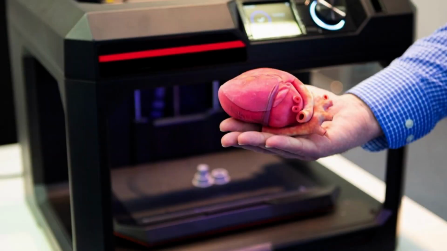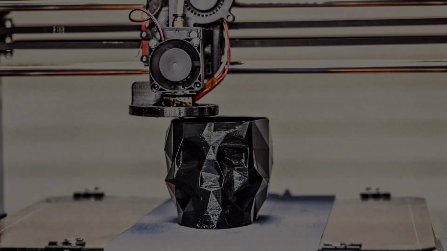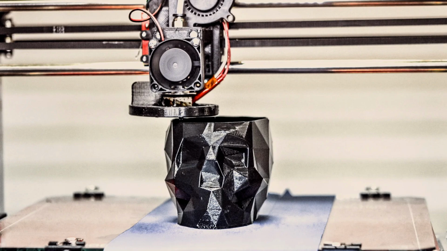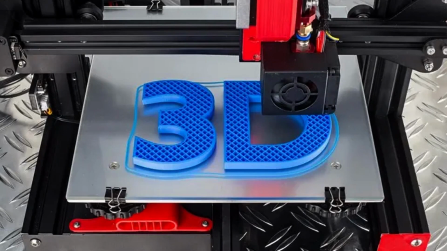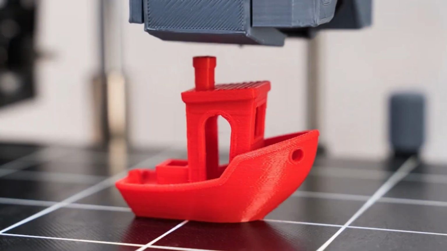Finishing. After printing, the object may require additional finishing steps such as sanding, painting, or assembly, depending on the desired end result. Applications of 3D printing. 3D printing has a wide range of applications across various industries. Prototyping. It is commonly used for rapid prototyping to test and validate designs before mass production. Aerospace. Aerospace companies use 3D printing to produce lightweight, complex parts and components for aircraft and spacecraft.